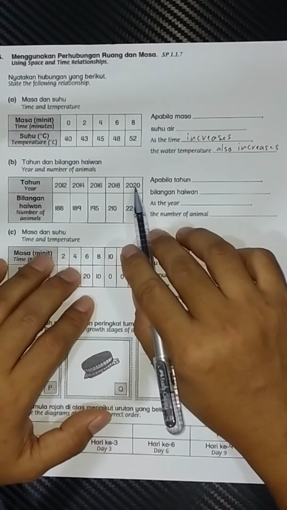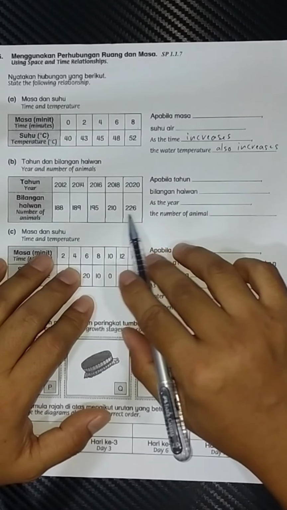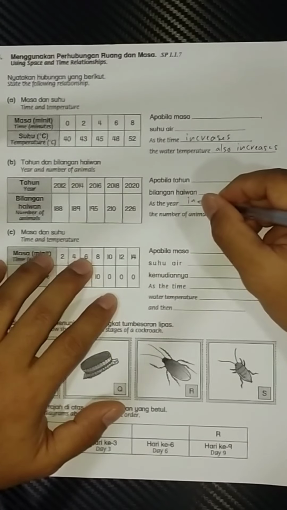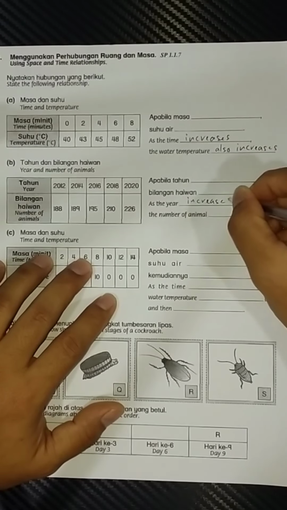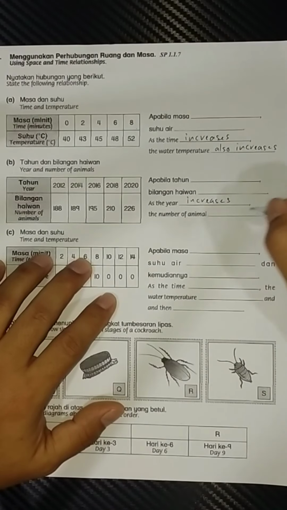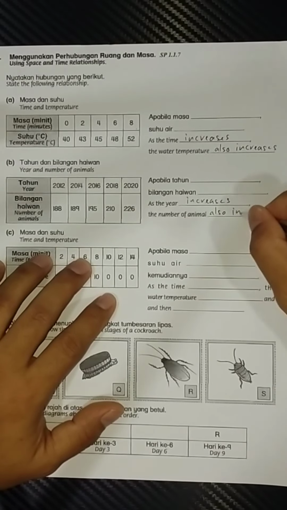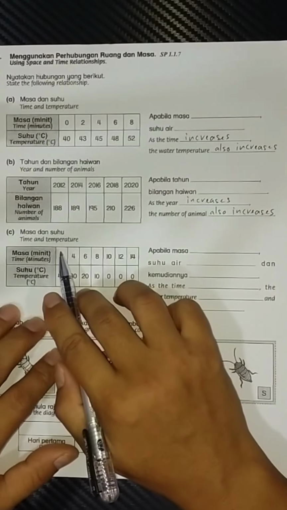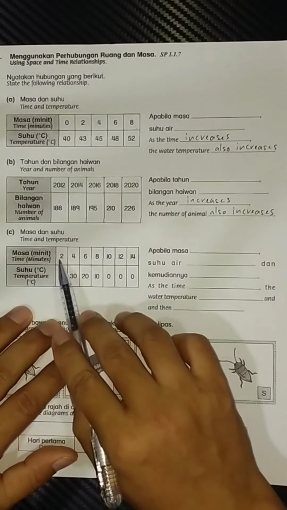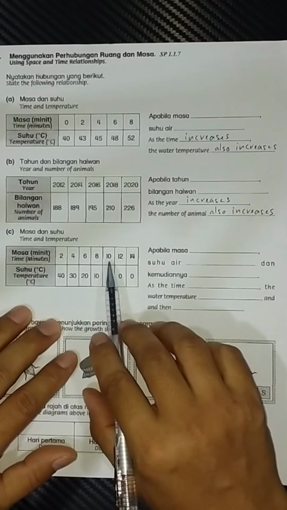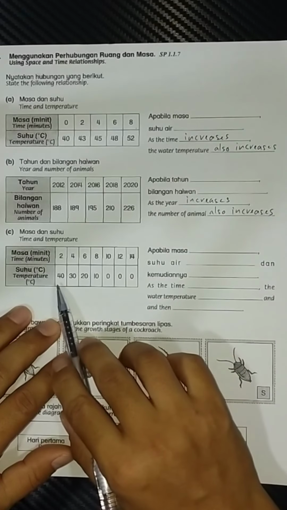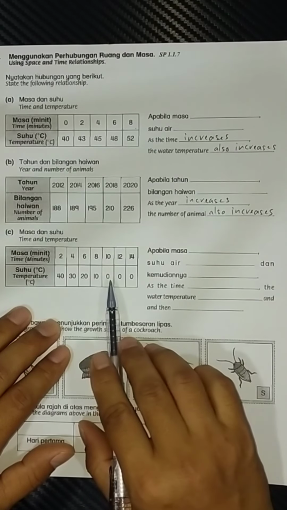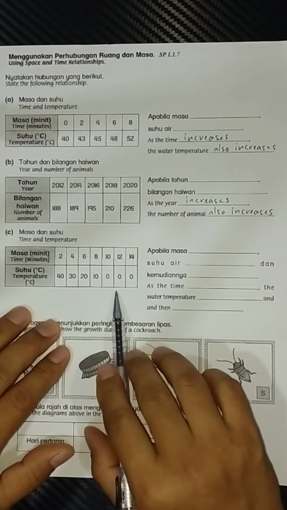Okay, now year and the number of animals. 2012 until 2020, the number, you can see it increases. So as the year also increases, okay, the number of animals also increases. Okay, now time and temperature. 2, 4, 6, 8th minute, 10th, 12th, 14th minute. The temperature is 40, 30, 20, 10, 10, 0, 0, 0, in decreasing.